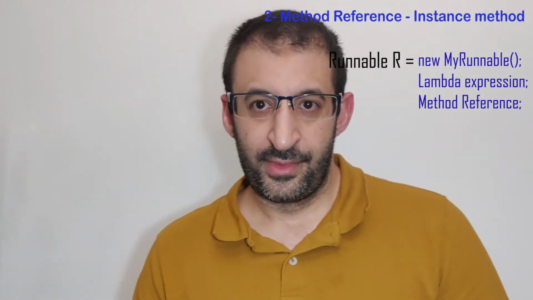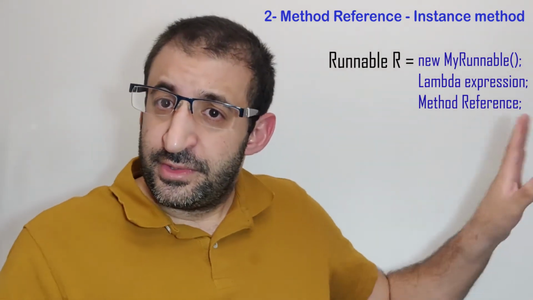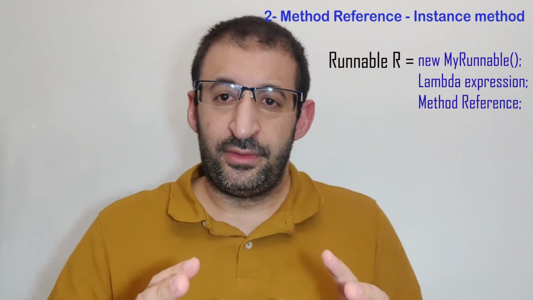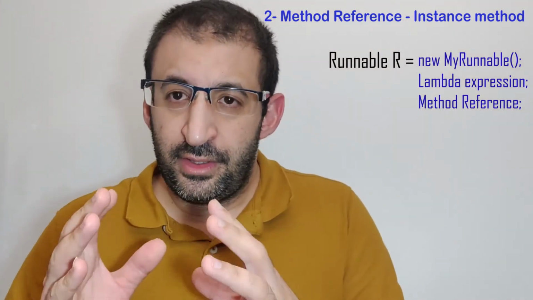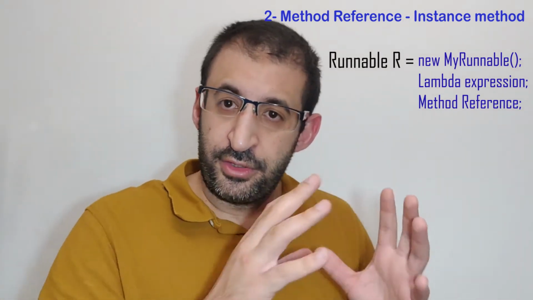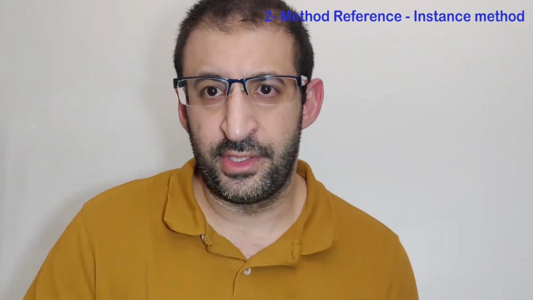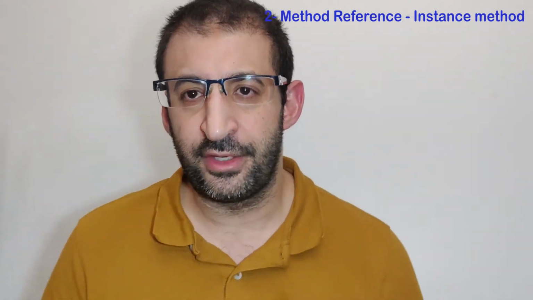So now let's make an example to create this. The first example is by using lambda expression, and the second example will be by using method reference, with an instance method, of course, not a static method.